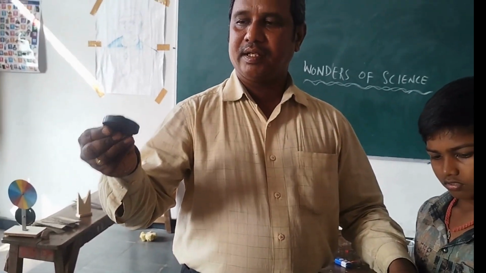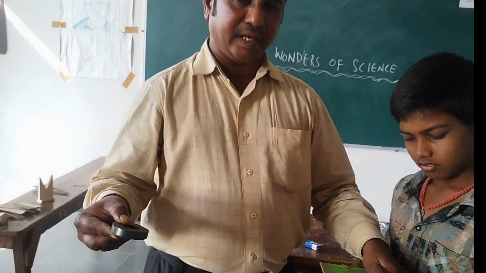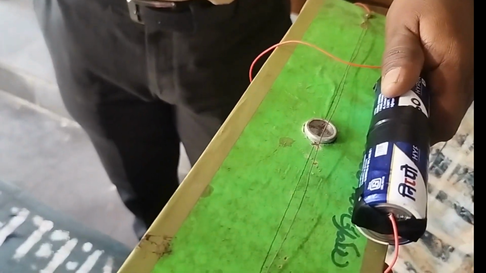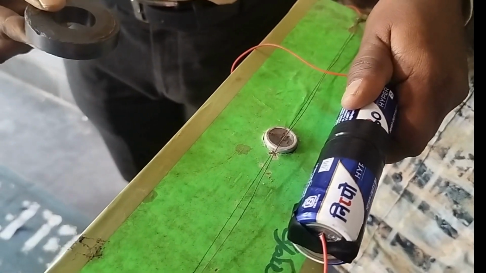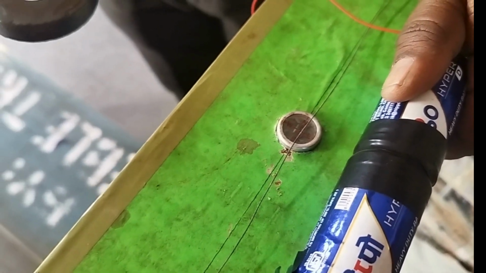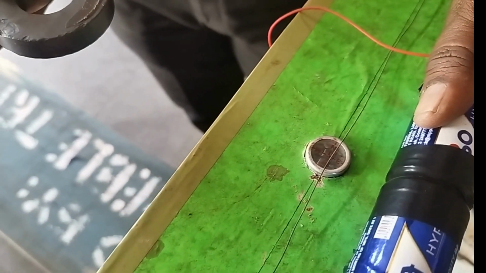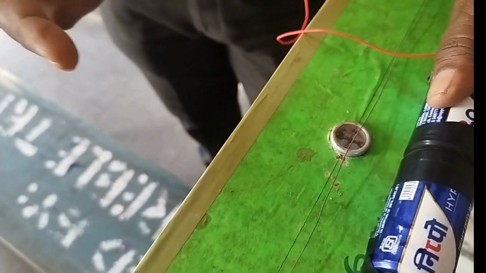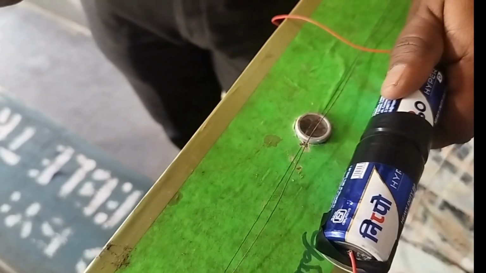Here you see, this is a magnet. When it is away from the magnetic needle, there is no deflection. Now if I bring it near here, you can understand that the needle is affected by this ring magnet. The meaning is this magnet is applying force on the needle. So that is called magnetic induction.